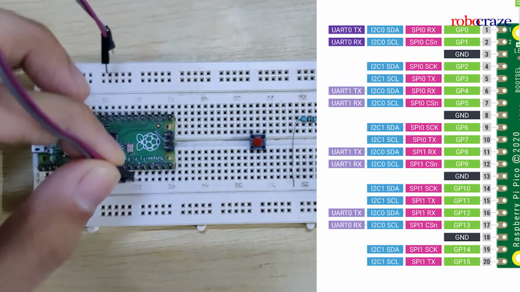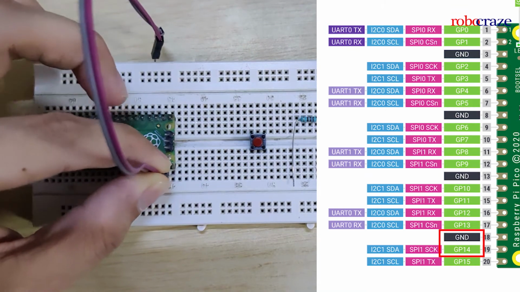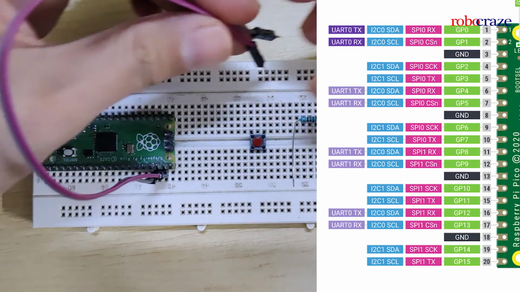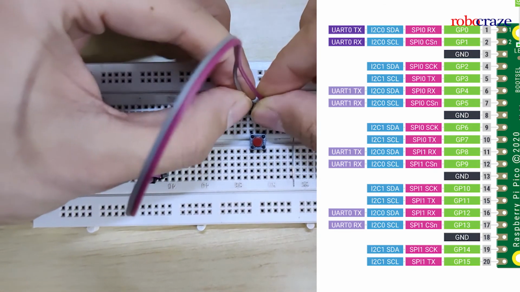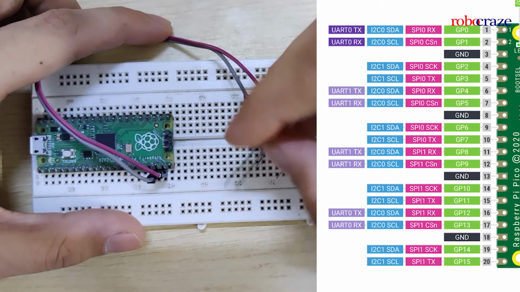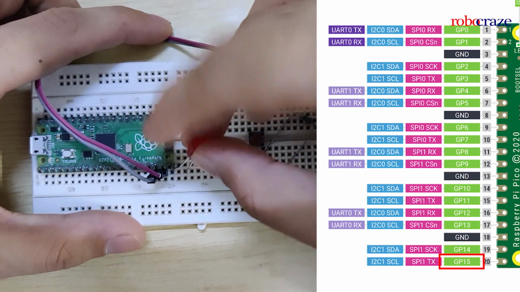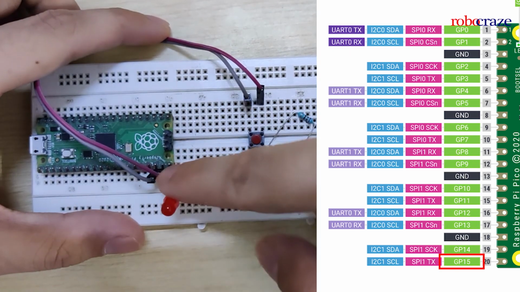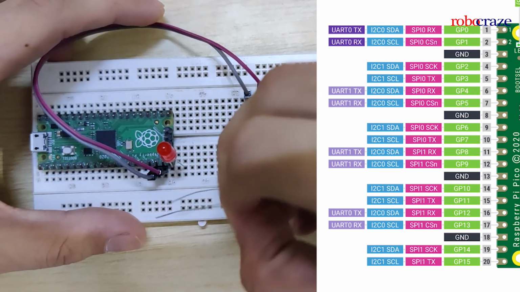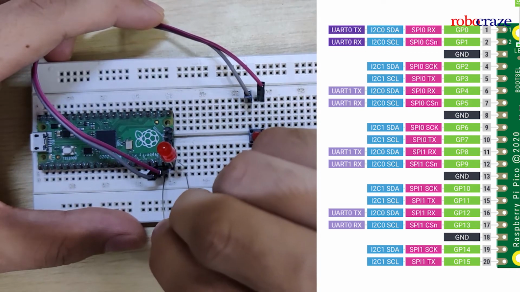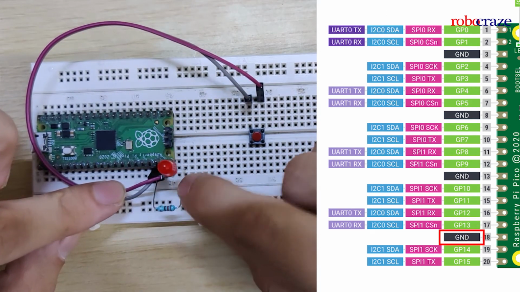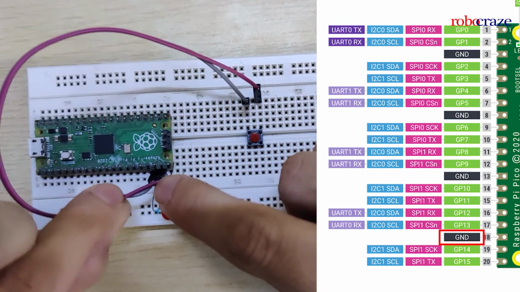I'll connect the button to pin number 14 and ground. So pin number 14 is second from the right on the bottom, and I'll connect this to the two ends of the button there. And then the LED can be connected to pin number 15. Pin number 15 is the bottom right pin, the rightmost pin on the bottom over here. And through a current limiting resistor, the free end of the LED will go back to ground. The ground pin is third from the right on the bottom over here, where this gray wire is connected.